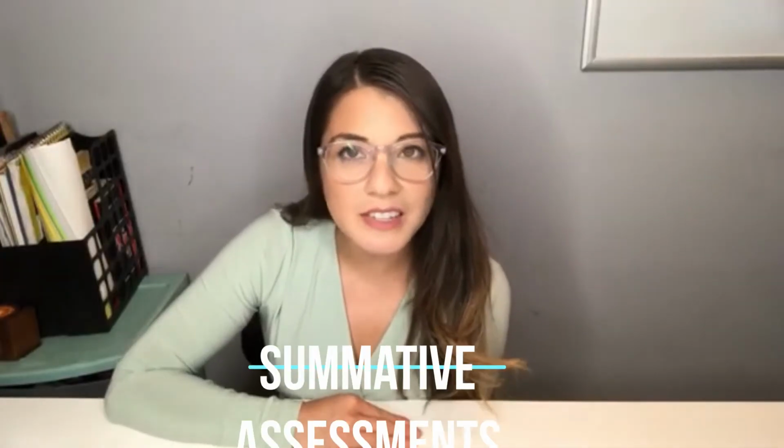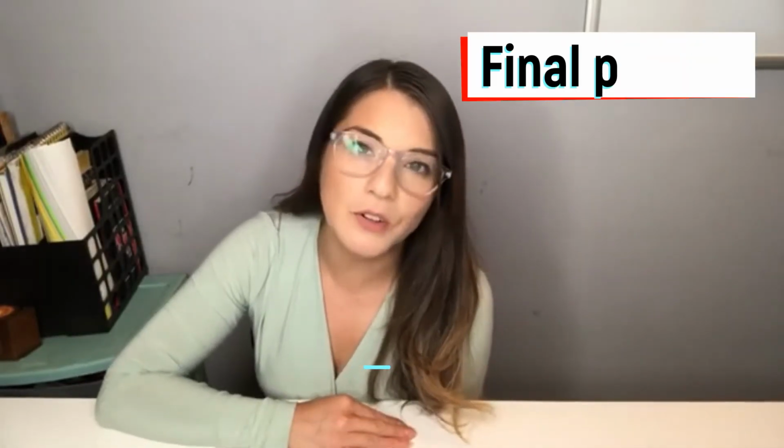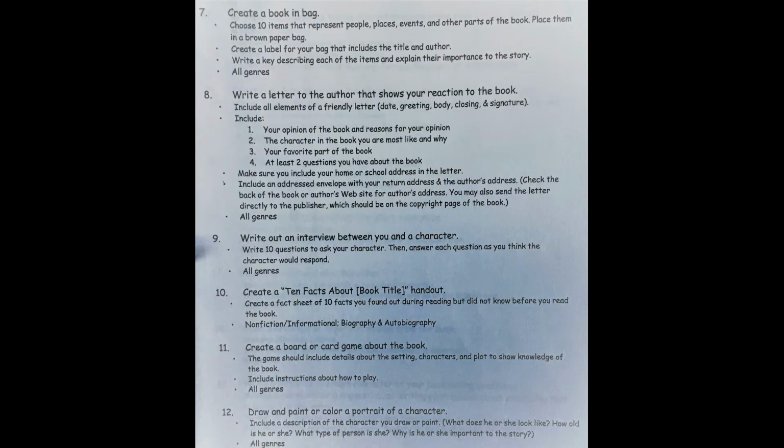For my summative assessments, I would choose a final project, for example, a book report, and give them different options for creative projects so they can express what their book was about. And their book report could be submitted in the form of a PowerPoint presentation. They could create a pop-up book, a card game, a sculpture, or even wanted posters.